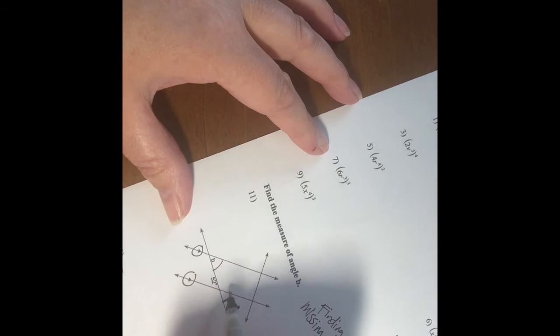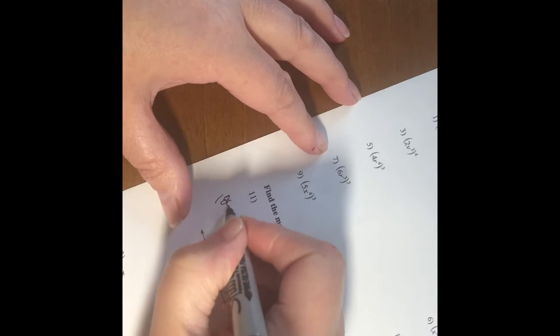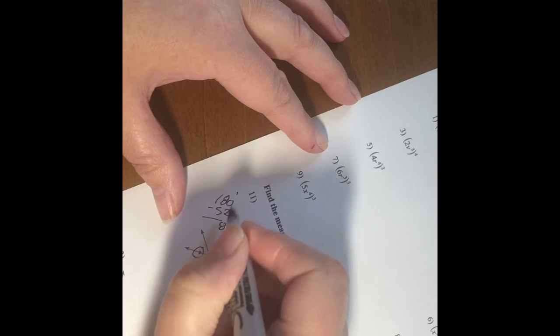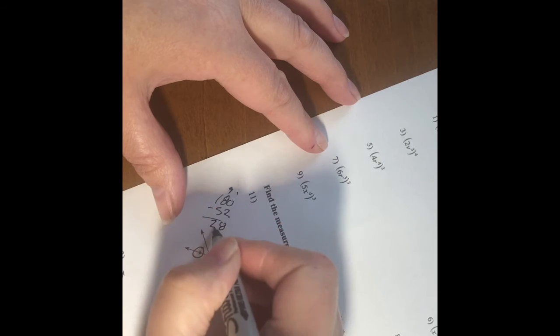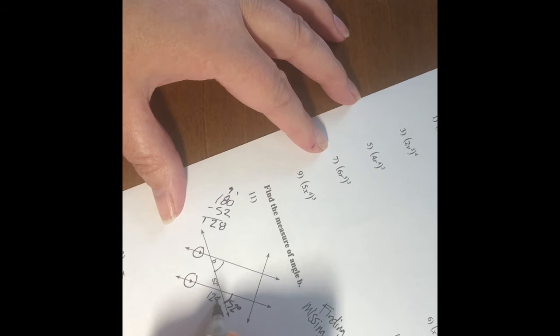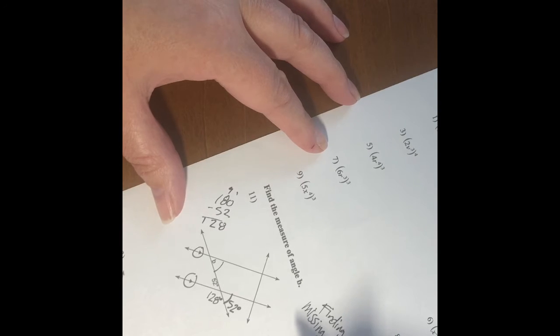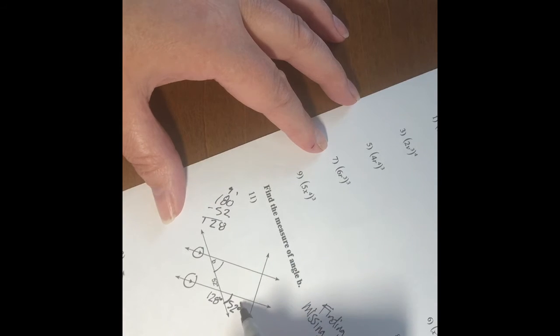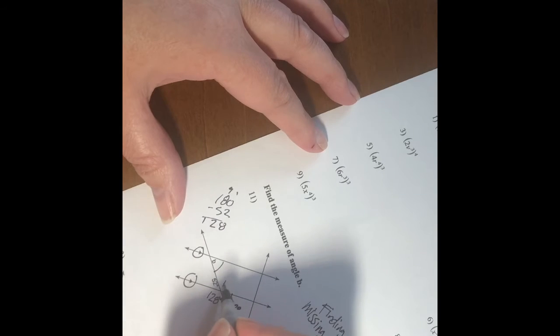on both sides, because if I took this and subtracted it from 180, so 180 minus 52, so 128. So 128 and 52 would be 180, if I'm doing that right, yes. So that means that this would be 52, and then that means that this would be 128.